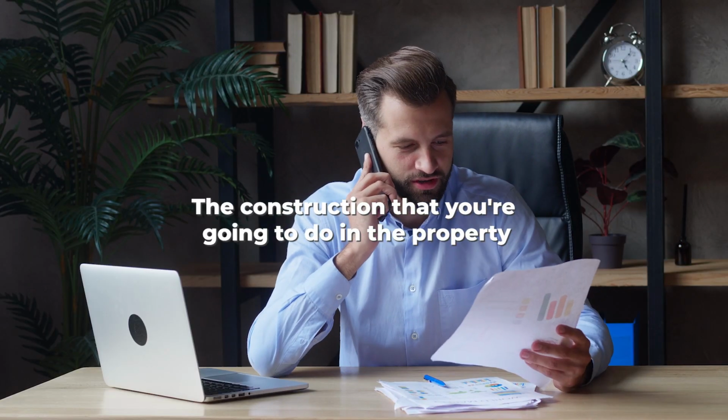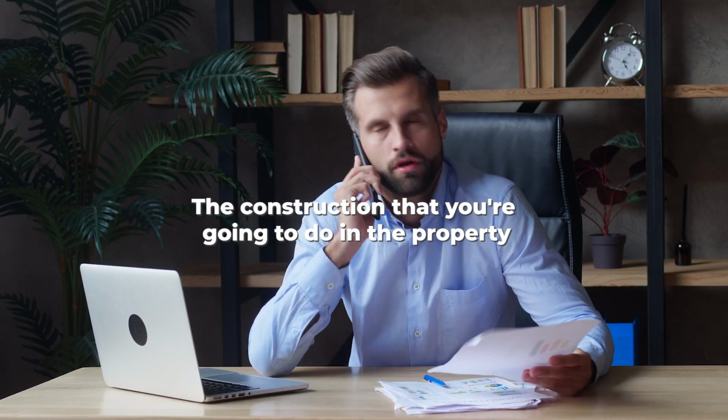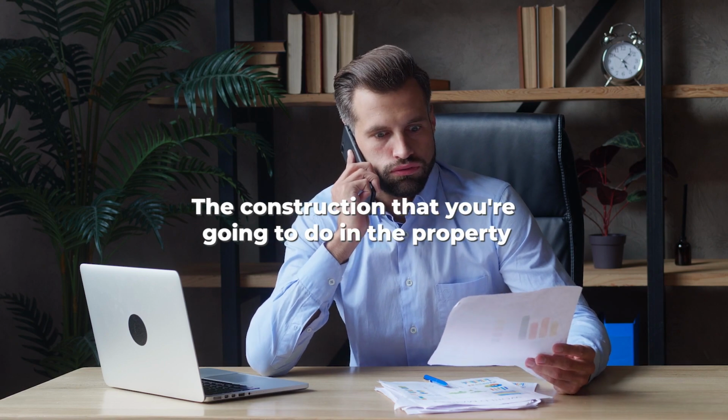Basically, you're gonna break out in detail line items of the construction you're gonna do in the property: carpentry, framing, plumbing, electrical, sheetrock, insulation, paint, finished materials. For each line item, you're gonna say, I'm gonna spend $20,000 for this, $15,000 for this, $50,000 for this.